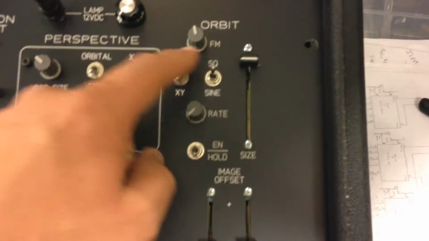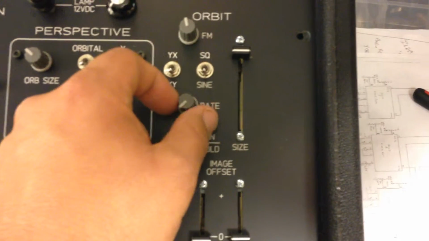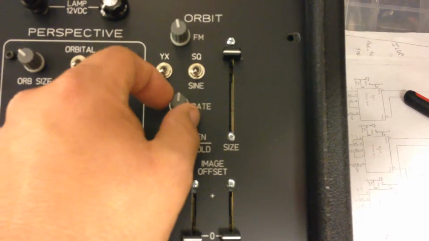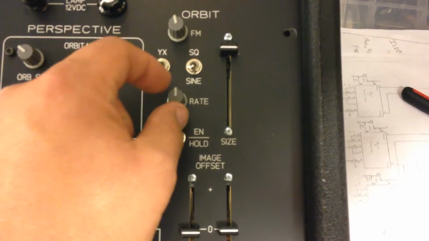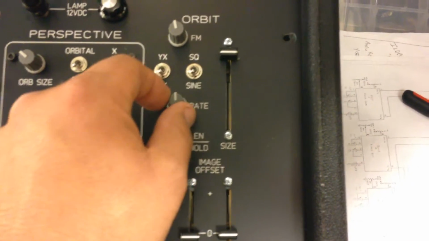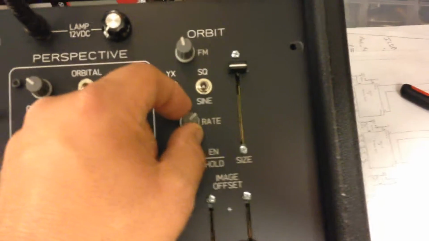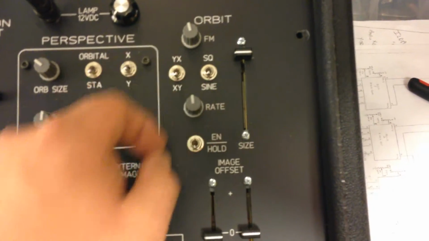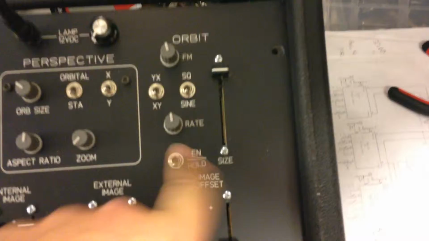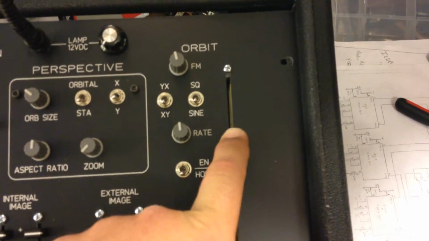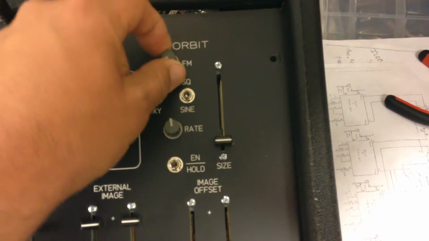Up here to orbit, sine to square, rate potentiometer once again, this should be right in the center to stop the oscillator. If you turn it to the counterclockwise, the image will spin counterclockwise or clockwise to make it spin clockwise. This should be in the hold position. This slider should be all the way down. FM should be all the way fully counterclockwise.